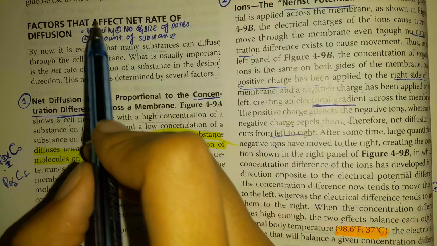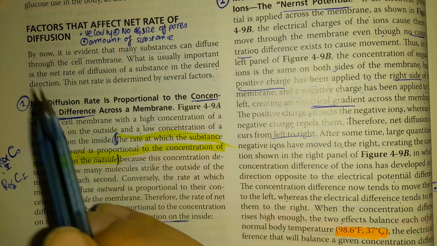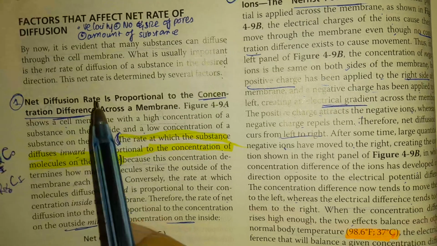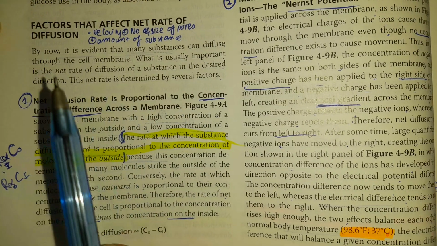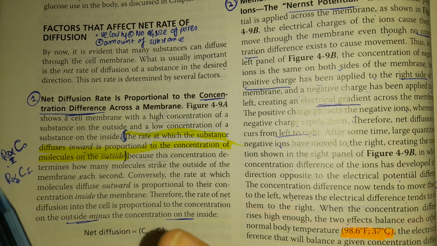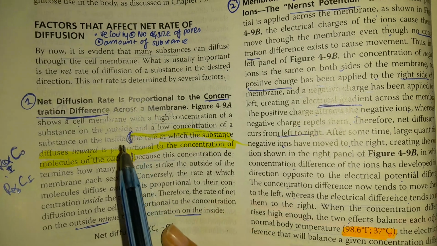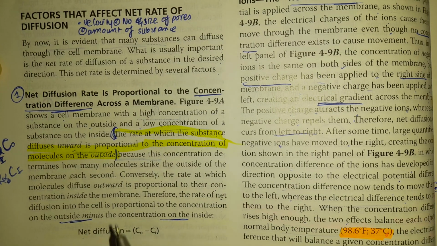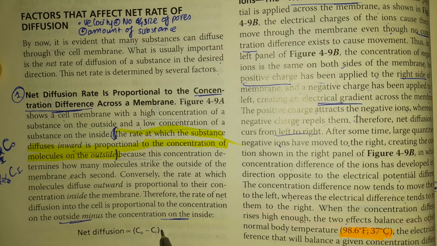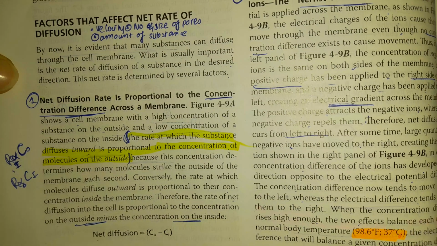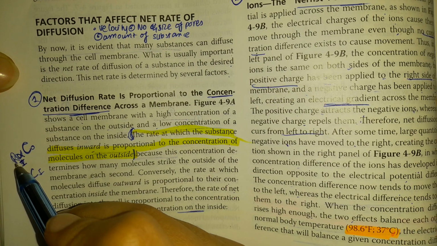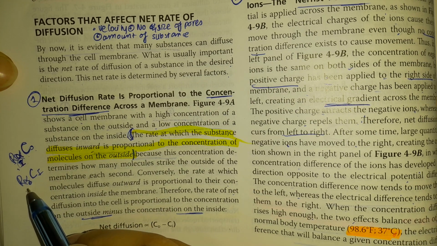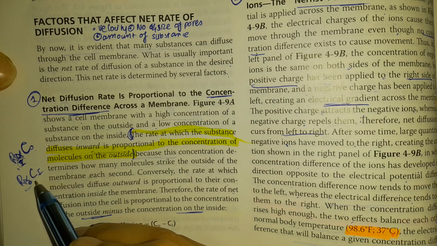Now, there are three factors which affect the net rate of diffusion. One is the pressure, second is the concentration difference, and other is the Nernst potential. Now, the concentration difference: we always know that diffusion is a movement from an area of higher concentration to an area of lower concentration. And in the net case, we can define it as net diffusion being directly proportional to concentration on the outside minus concentration on the inside. The rate of movement to the interior depends on the concentration on the exterior. The rate of movement to the exterior depends on the concentration of the molecule on the inside.